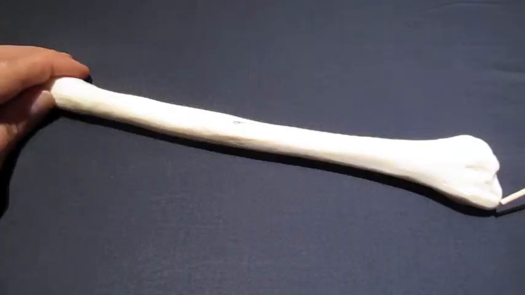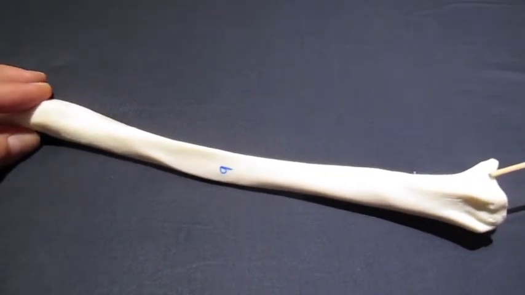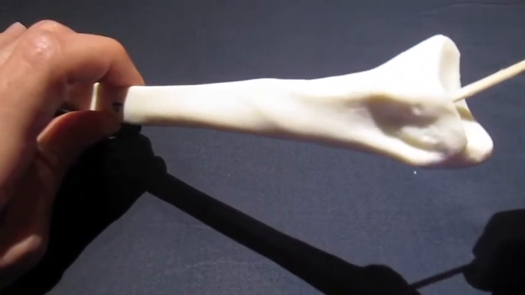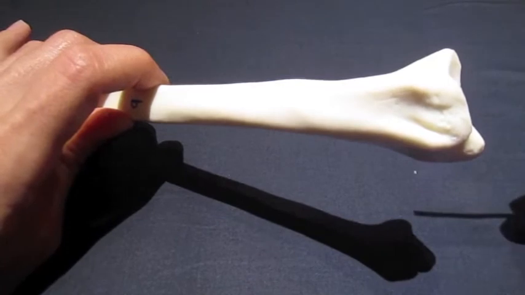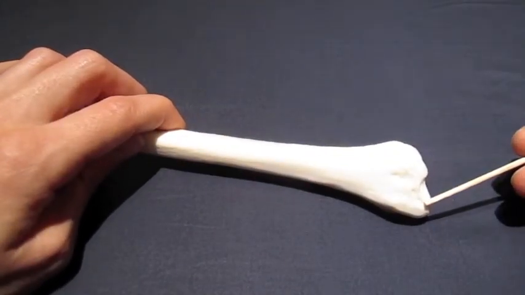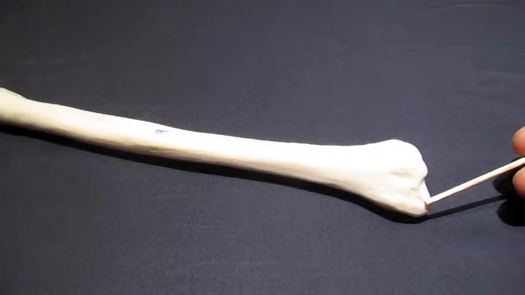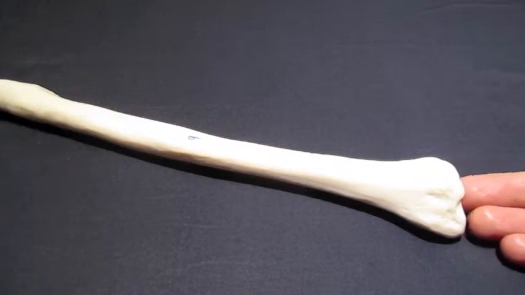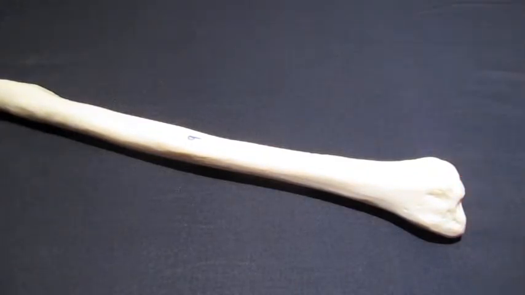The styloid process, the ulnar notch, and a facet for carpal bone articulation are at the distal end of the radius. The styloid process is a projection on the lateral side of the radius. Attaching at the styloid process is the lateral radial collateral ligament and the brachioradialis muscle. The brachioradialis acts in supination and pronation, stabilizes the elbow, and is synergistic to the biceps brachii.